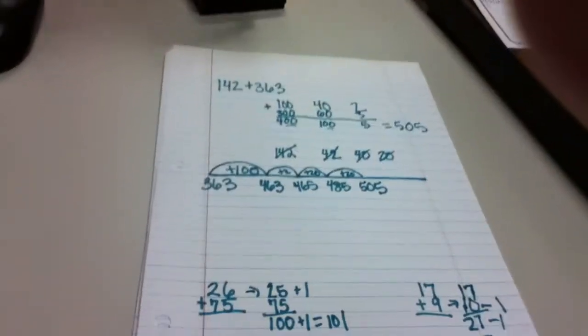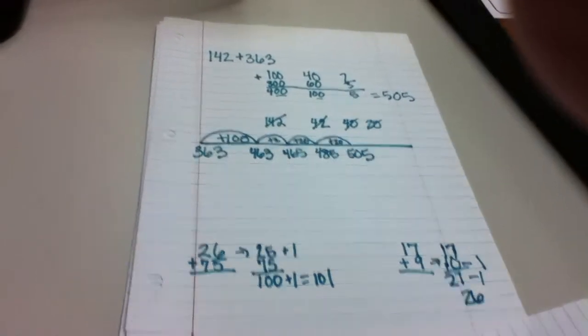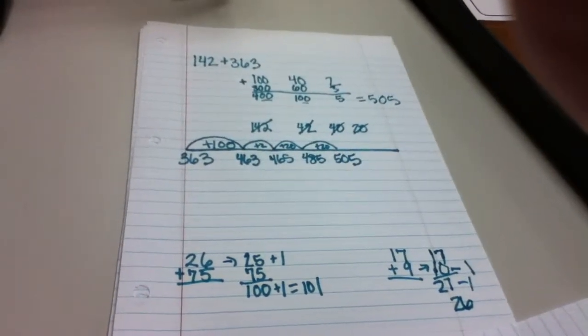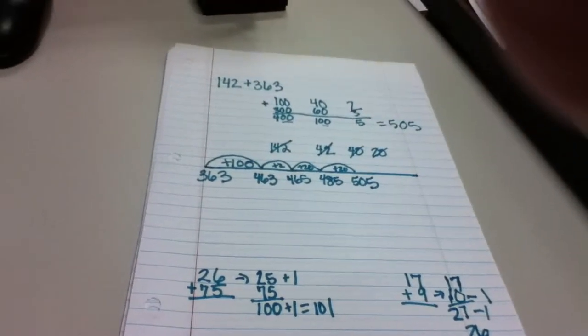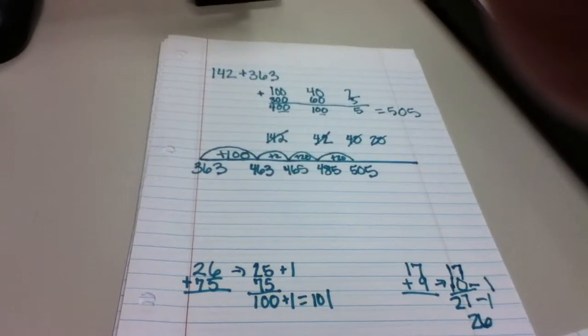All of these strategies are just strategies for students to have some extra tools in their math toolkit, so that they're thinking flexibly about numbers instead of just one way.